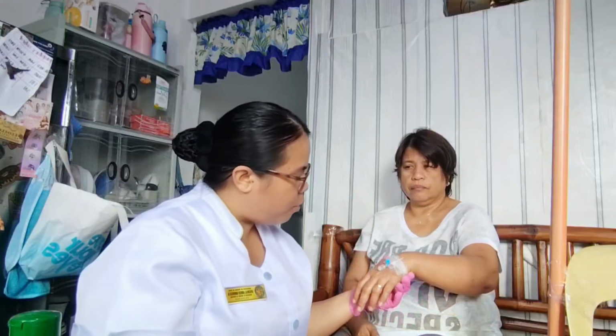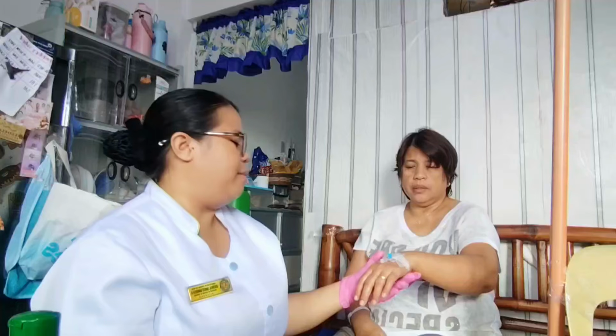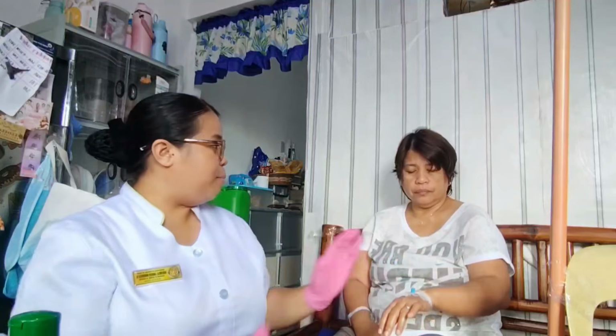Okay, so wala naman pong redness, wala naman pong swelling. May nararamdaman po ba kayong masakit? Wala naman po. Okay po, ma'am. So, magsa-start na po tayo. Ready ko lang po yung gagamitin.